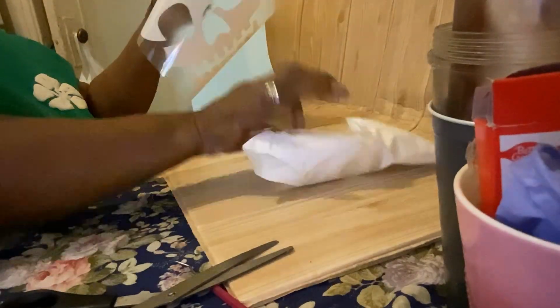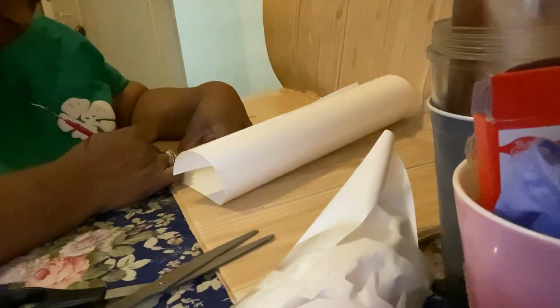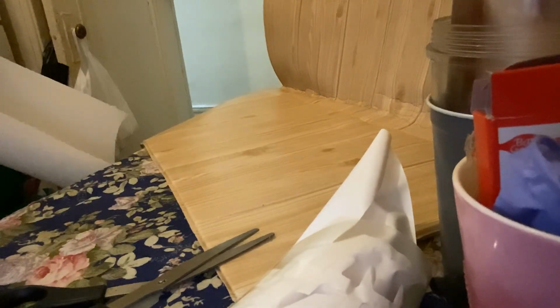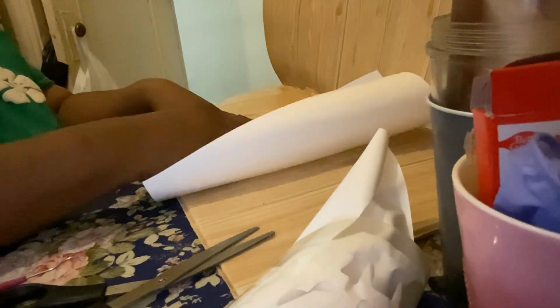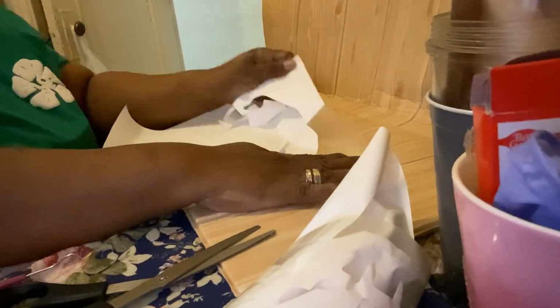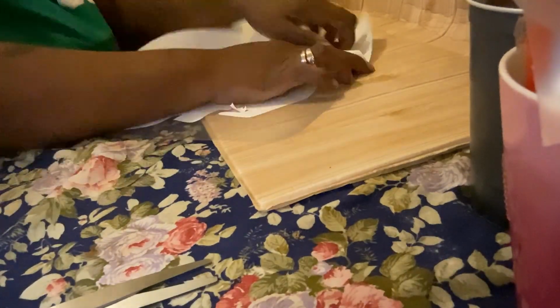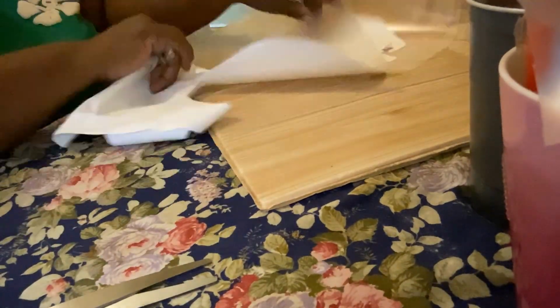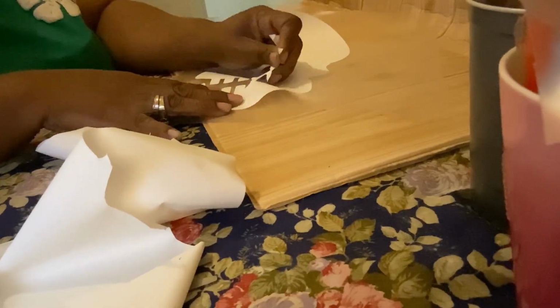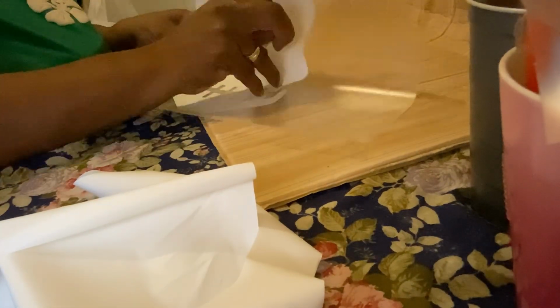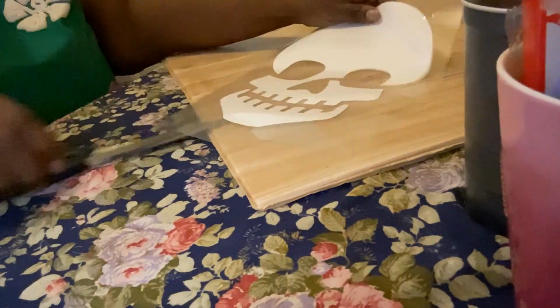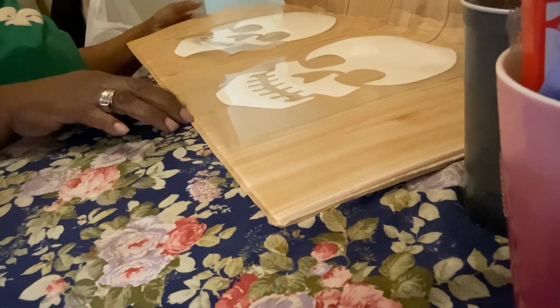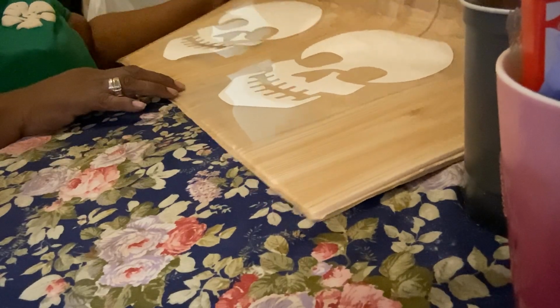I'm cutting off the excess paper, and then I'm just going to repeat the same process once again. I'm removing the vinyl and the excess paper, and that's what you see me doing. It's basically just removing the pieces that you don't need and cutting off the excess sticky paper, and there you have it. So those are two, and I got one more to go.